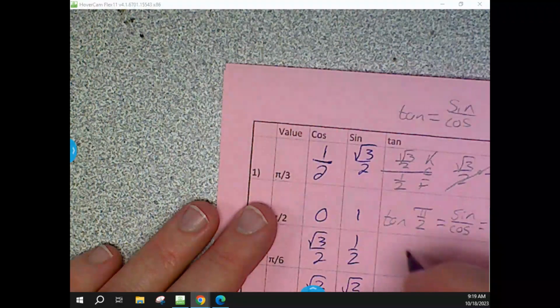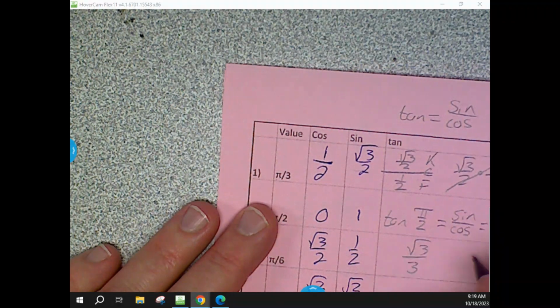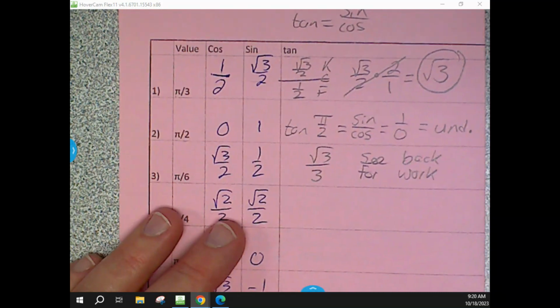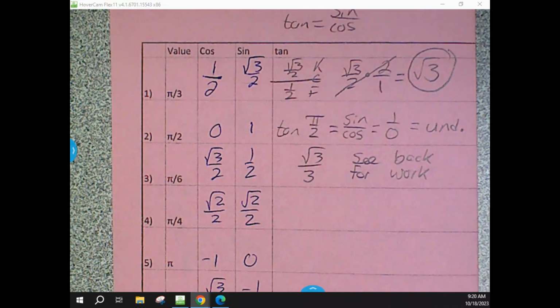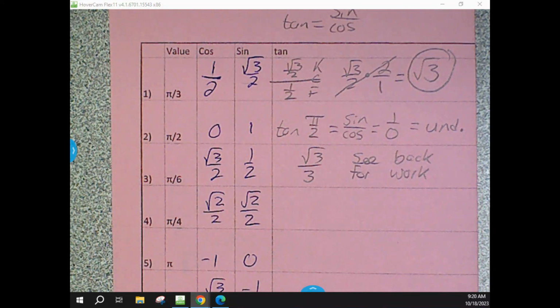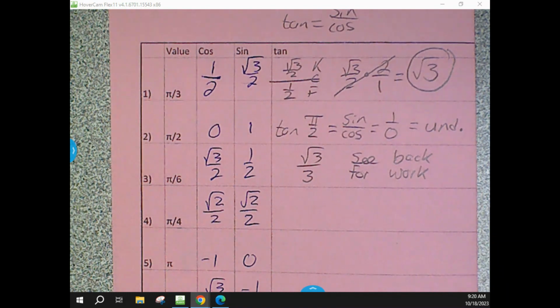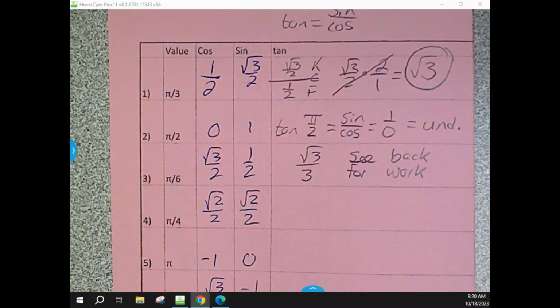Okay. So over here, where we're doing that one, we're going to go back and we're going to put square root of 3 over 3, and we're going to put C back for work. Oh, sorry, there we go. Try it again. There we go. So there's our answer. And again, instead of showing the work over here, we're just going to put it on the back of it. Because again, there's not really a good way to get that thing over here just to make it all work out. Because it's just not enough room to get everything on here.